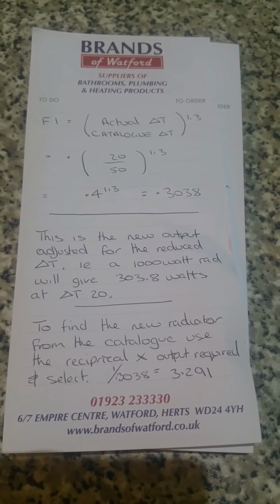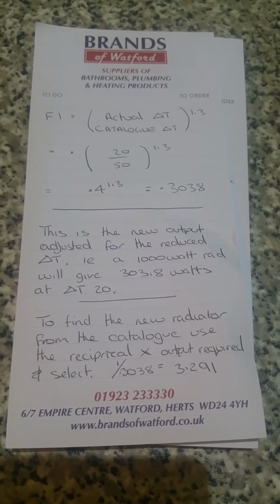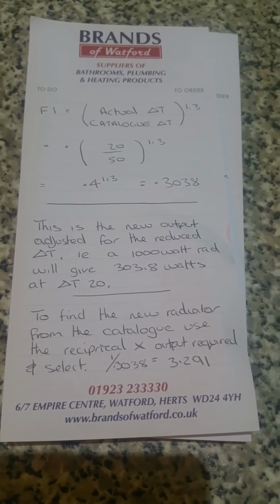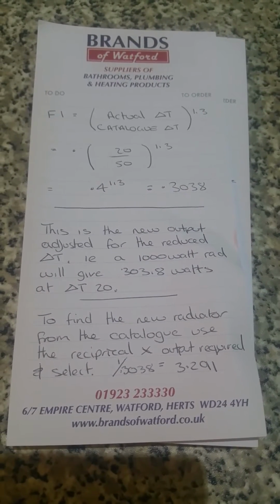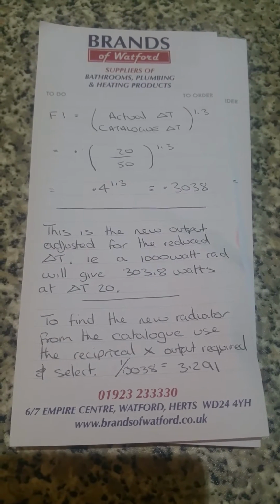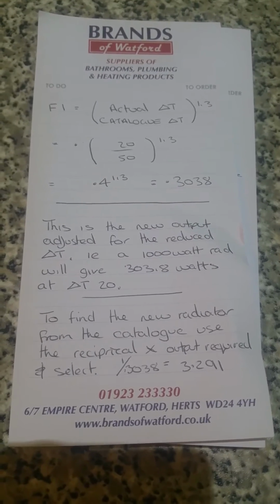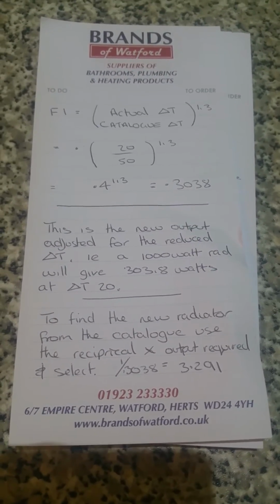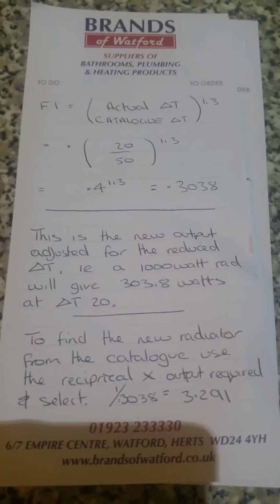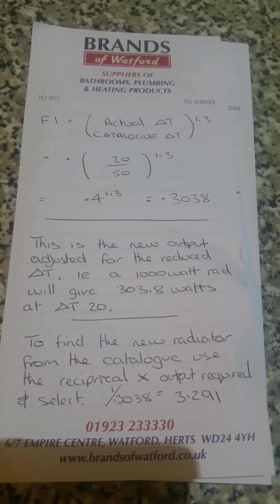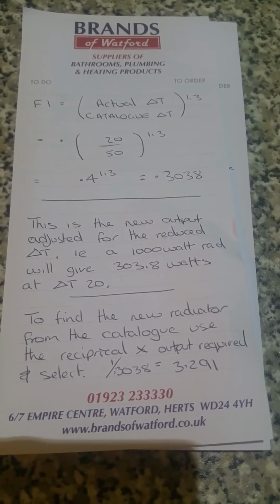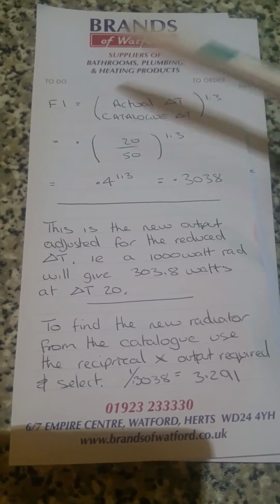Okay, so how do we calculate the size of the radiator? Obviously, if we reduce that mean temperature, we reduce the output of the radiator, and we need some way of working out what size radiator to select. The catalogues are usually published at delta T50. Some manufacturers do give you all the other ratings, but if you were to go for a radiator manufacturer who only gave the ratings of radiators at delta T50, you'd need to be able to calculate the difference. So this is the method according to SIBSE.